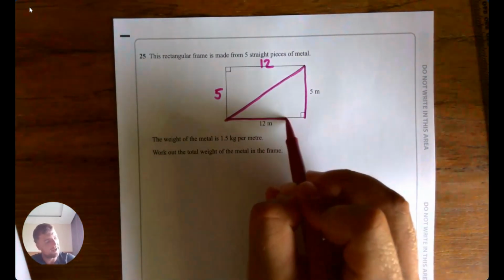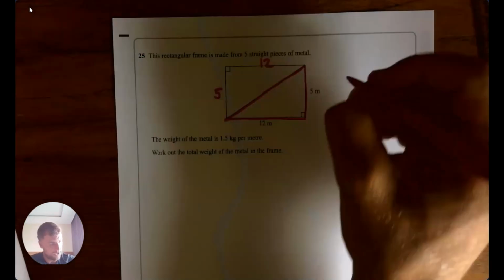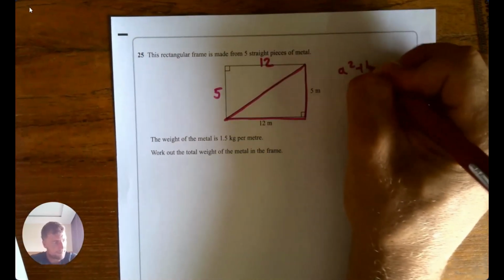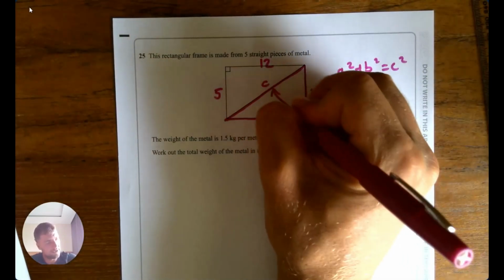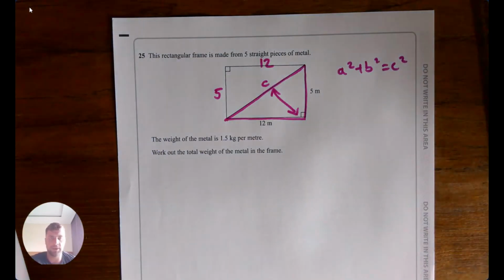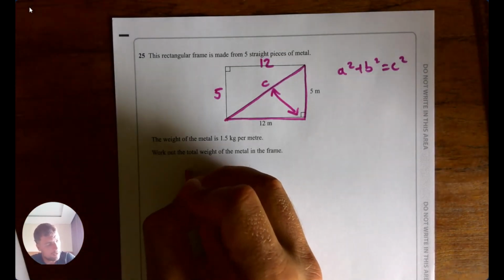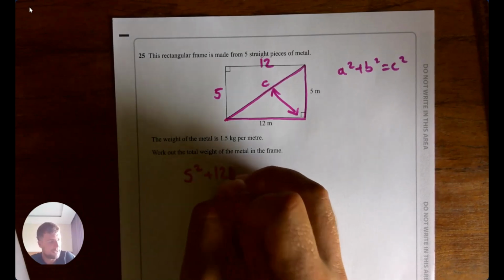So we're going to use Pythagoras, which is given in the formula sheet. a squared plus b squared equals c squared, and c is always opposite the right angle, so it's the longest side. So we have 12 and 5, so we can write 5 squared plus 12 squared.